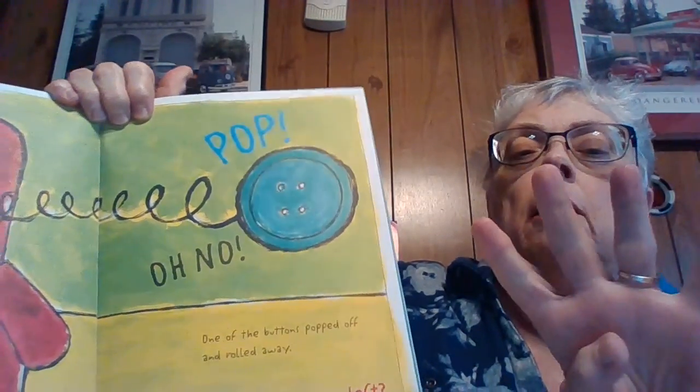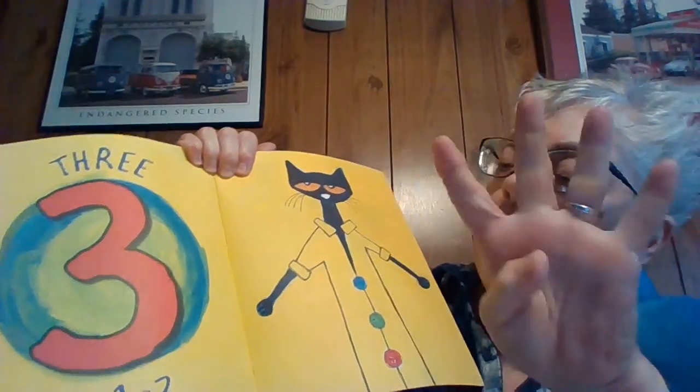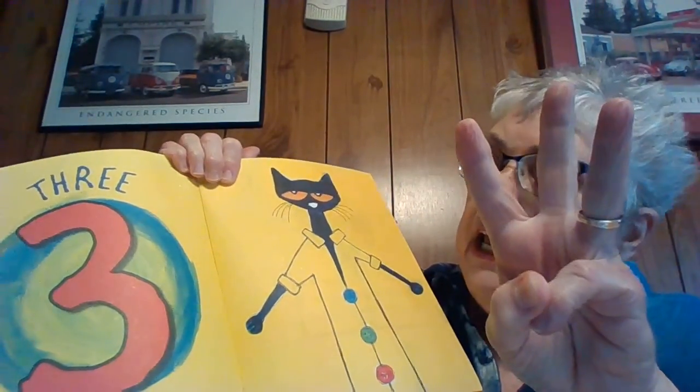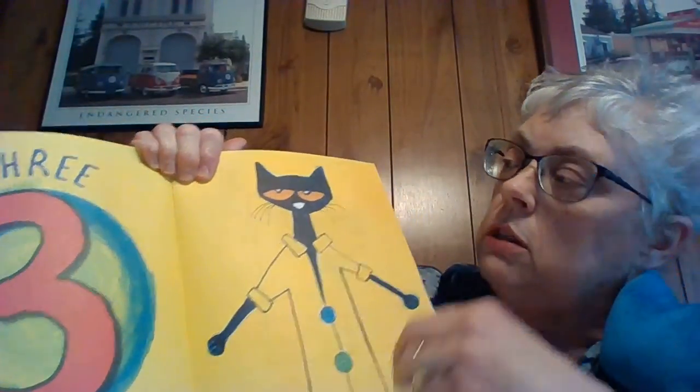Oh no! One of the buttons popped off and rolled away. How many buttons are left? Four, and one popped off. How many buttons are left? One, two. Turn the page, see if we're right. Three. Four minus one equals three. One, two, three.